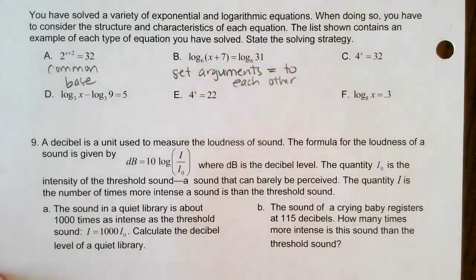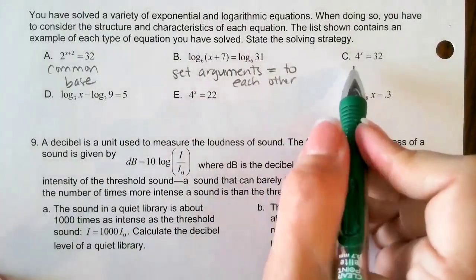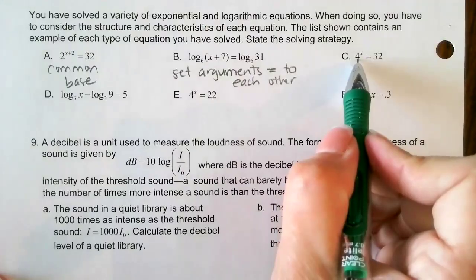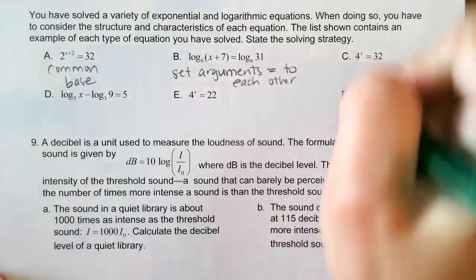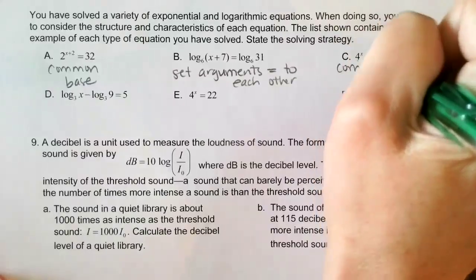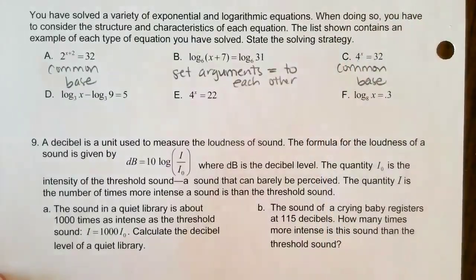On this third one, again, we've got 4 to the x power equals 32. This is very similar to the first one. 4 can be 2 squared. So again, you can get them to have the same base. So this one too would be a common base. You just have to be able to recognize it.